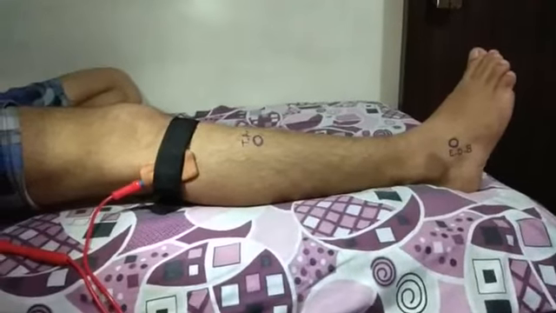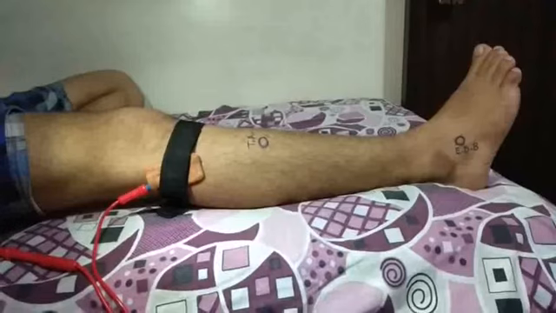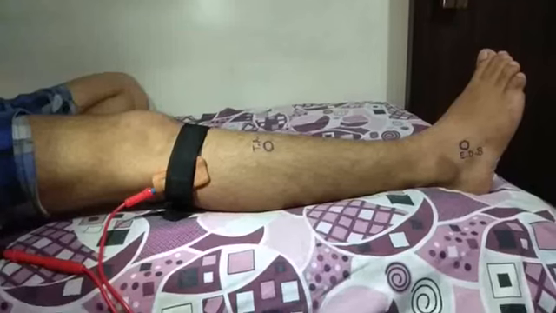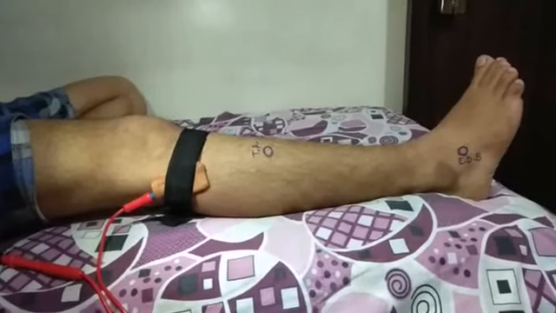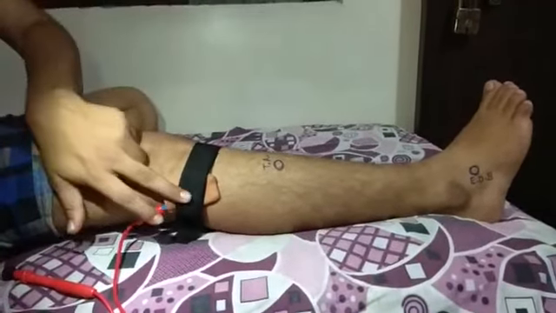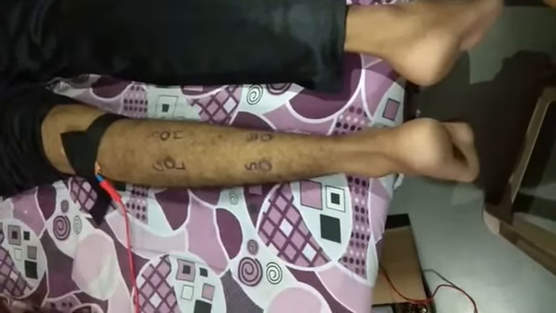Deep peroneal nerve, which supplies 5 muscles: tibialis anterior, extensor digitorum longus, extensor hallucis longus, extensor digitorum brevis and peroneus tertius. The reference electrode we can place at the lateral side of the head of the fibula for the common peroneal nerve. Tibial nerve, which supplies tibialis posterior, flexor digitorum longus, flexor hallucis longus, gastrocnemius and soleus. For the tibial nerve, we can put the reference electrode on the popliteal fossa.